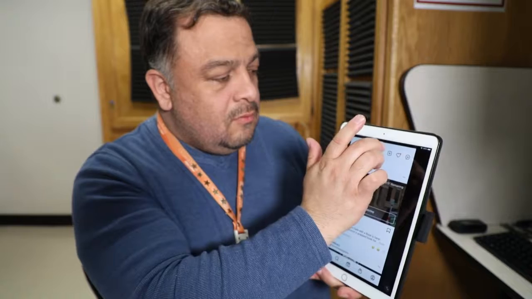So we're going to touch the add button. And now it's going to access pictures and things that we have saved on this device. Those pictures are going to be available for us to upload into Instagram and make into a post. So for example, this is a picture of our Bookface Fridays.